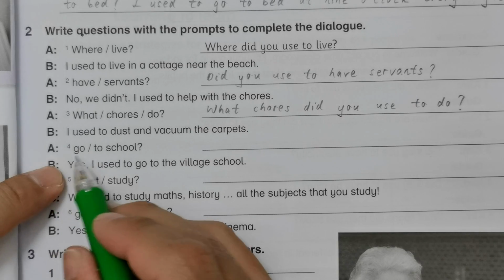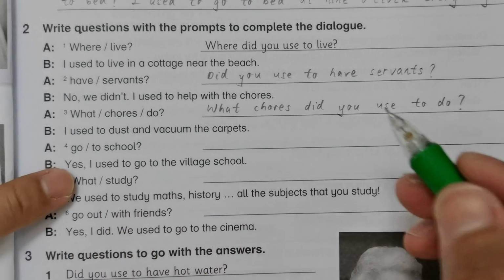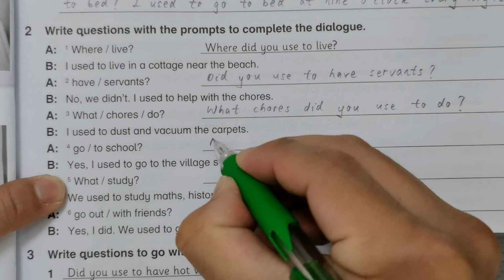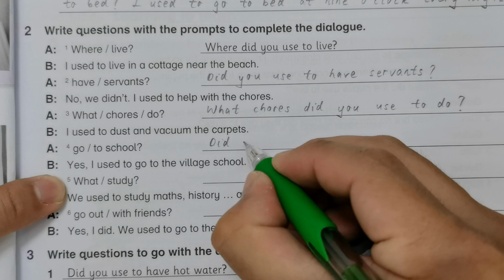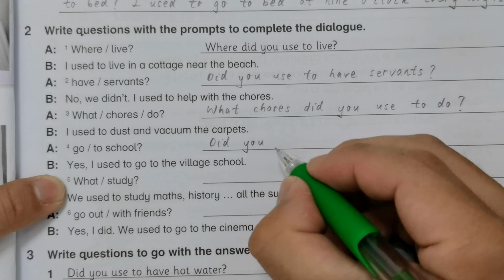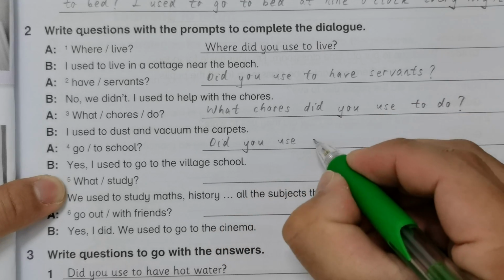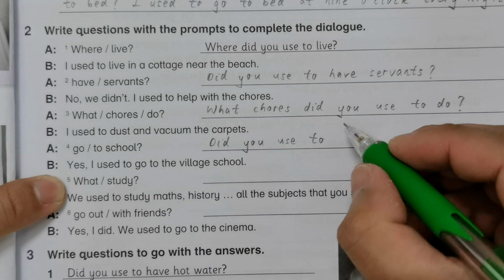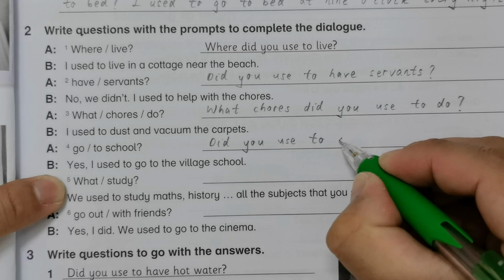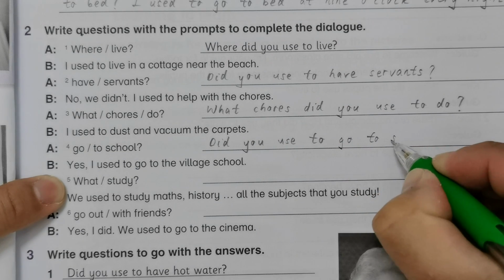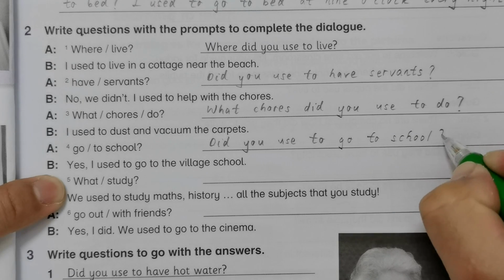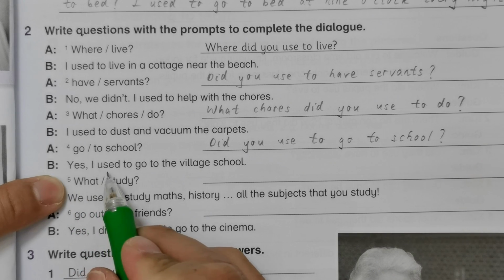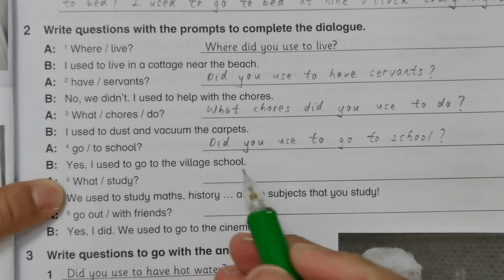Okay, so for this another prompt here. So this one, the answer is yes. So you should start with did. So did you, so we have pronoun and then used to. Go to school. Question mark. So did you used to go to school? Yes, I used to go to the village school.